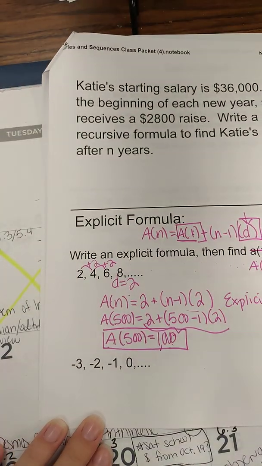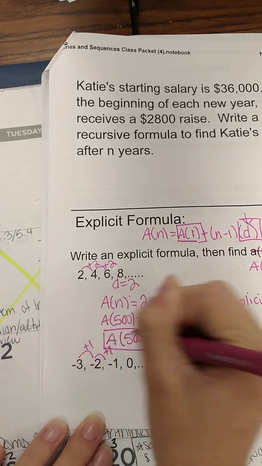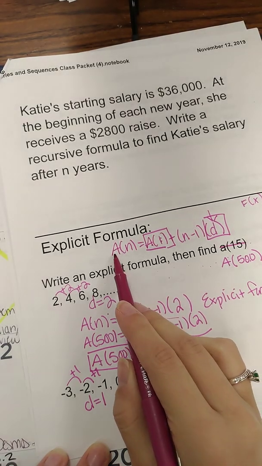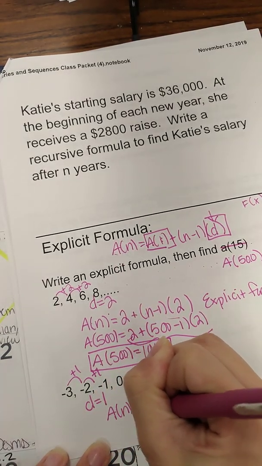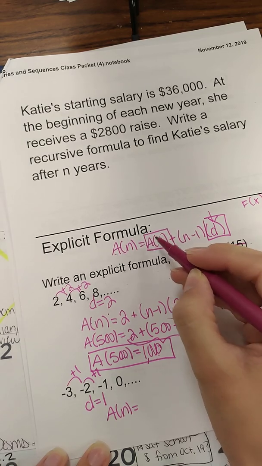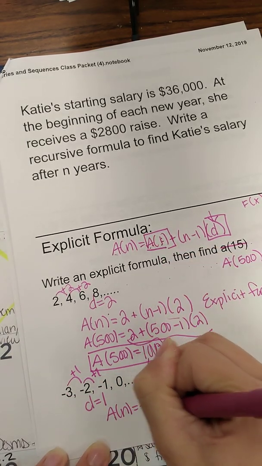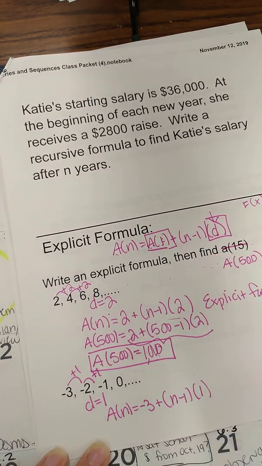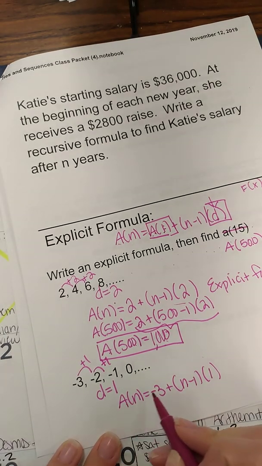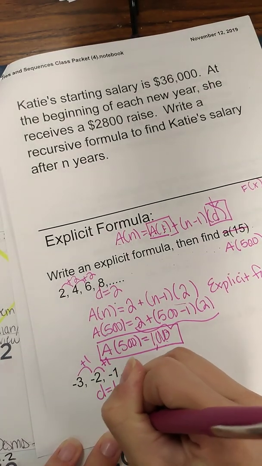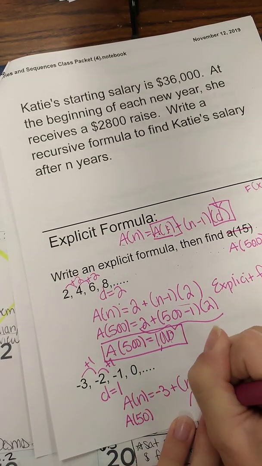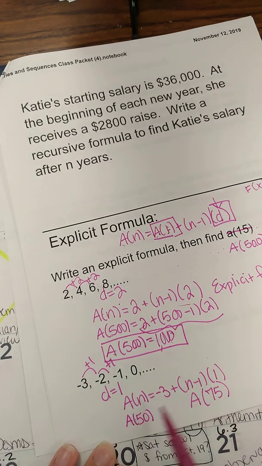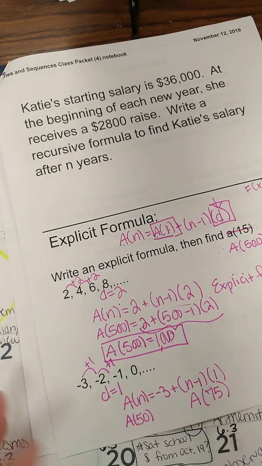This example down here is arithmetic because we're adding 1. So my common difference would be 1. And I have to set up my formula. So it'd be A of n equals, A of 1 means what is the first number in the arithmetic sequence. That would be negative 3. Then times D, D is 1. So there's my formula, and again, this can be used to find any number. You could find the 50th term in the sequence, or you could find the 75th term in the sequence. It doesn't matter. All you would do is plug these in for n and solve it just like we did this one up here.